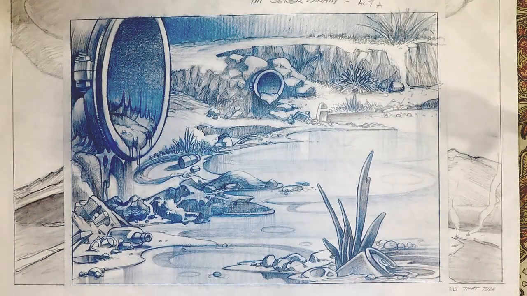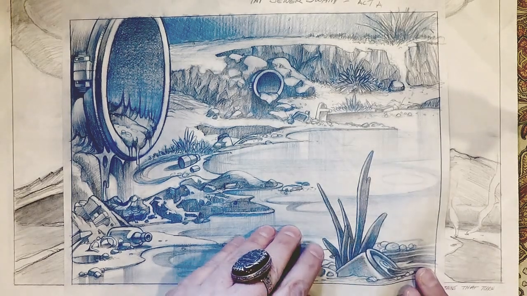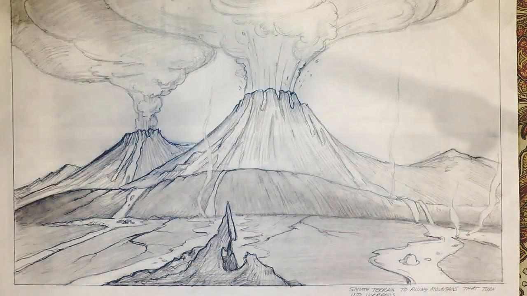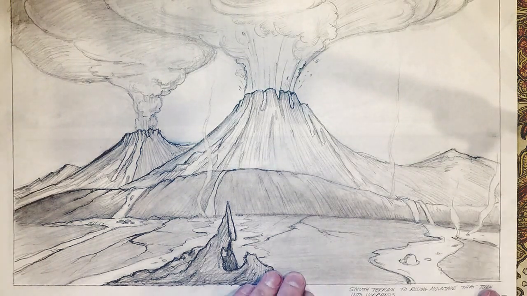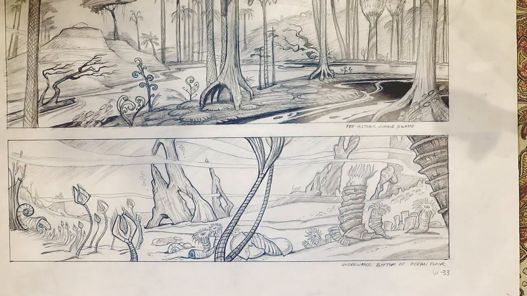Now here's the exit into the swamp from the sewer. So we had this whole other world underneath the ground. Volcanoes. Prehistoric jungles with strange plants that don't exist anymore.